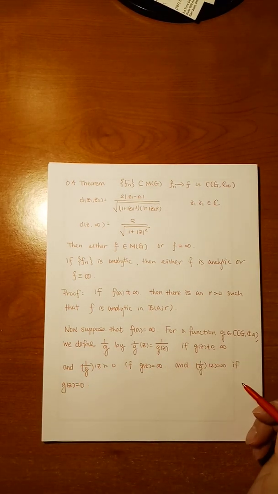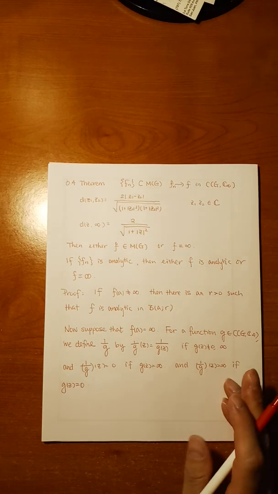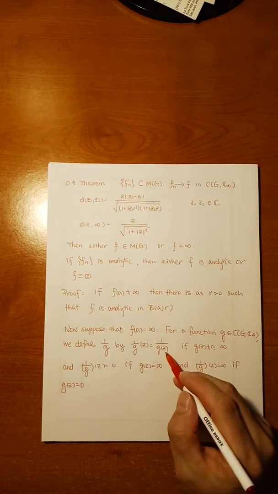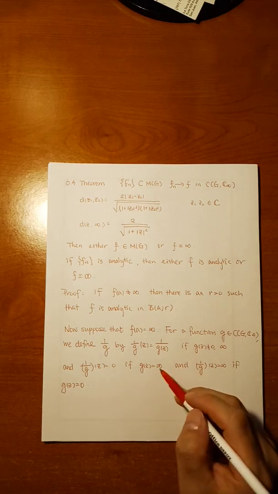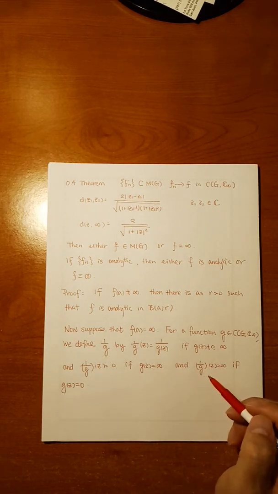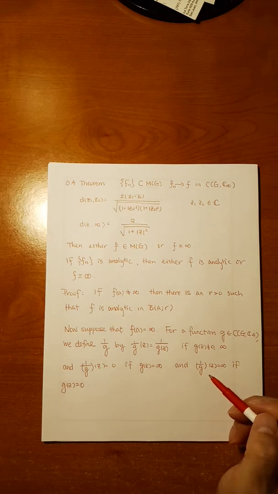So there are 3 parts of the definition. If it's good enough, then it's a reciprocal. If it's 0, the reciprocal is defined to be infinity. Infinity, the reciprocal we define to be 0.